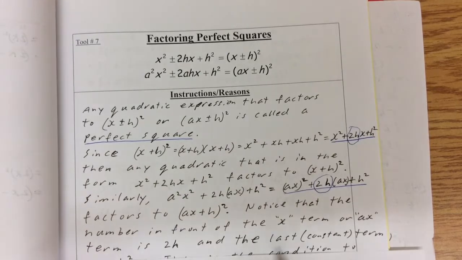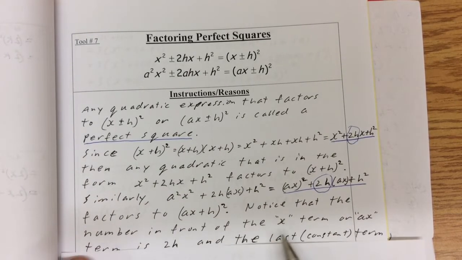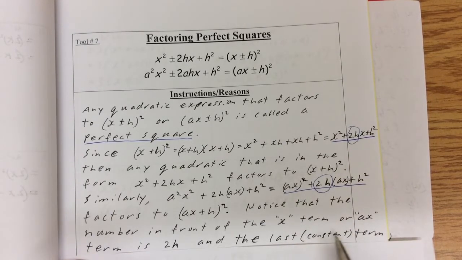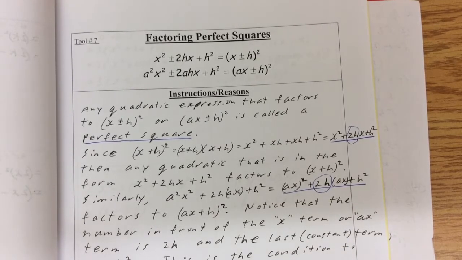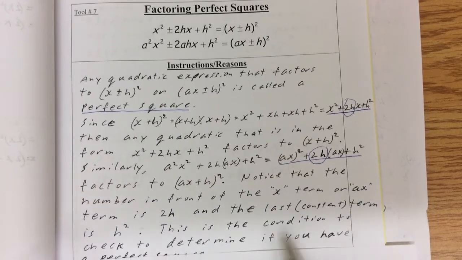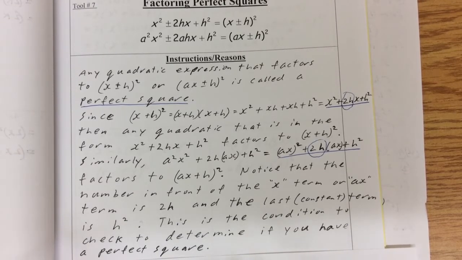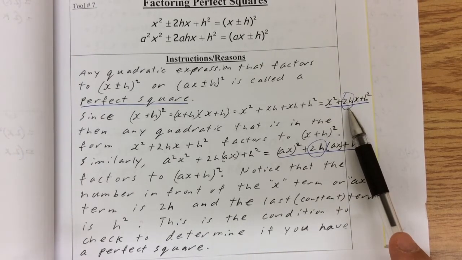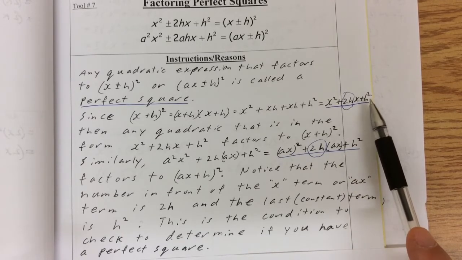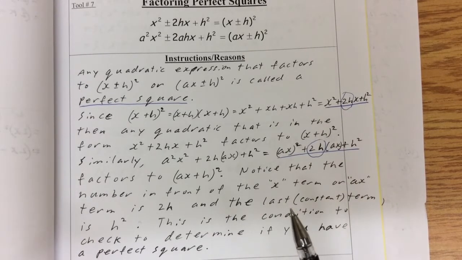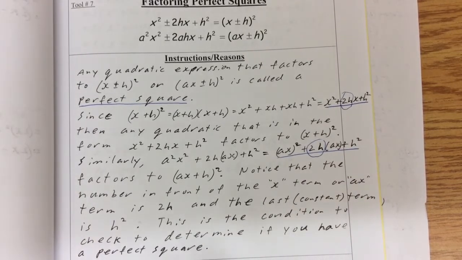Notice that the number in front of the x term, which here is 2h, or ax, which is 2h, and the last constant term is h squared. This is the condition. This is the condition to check to determine if you have a perfect square. Make sure that half this number squared is that number, or the square root of that number times 2 is that one. Okay, so let's take a look at some examples here.